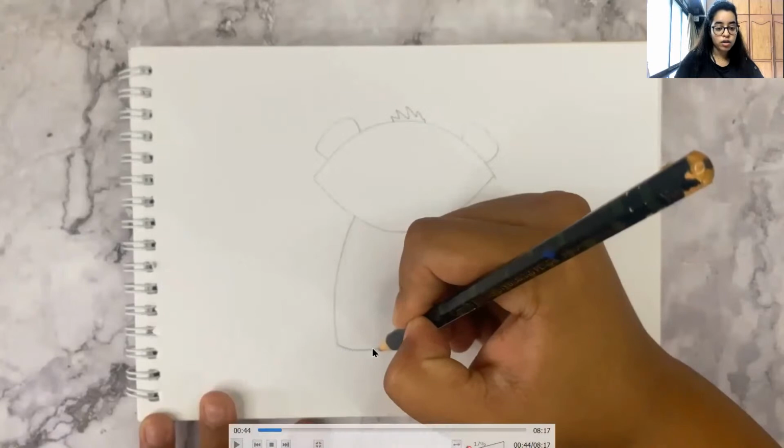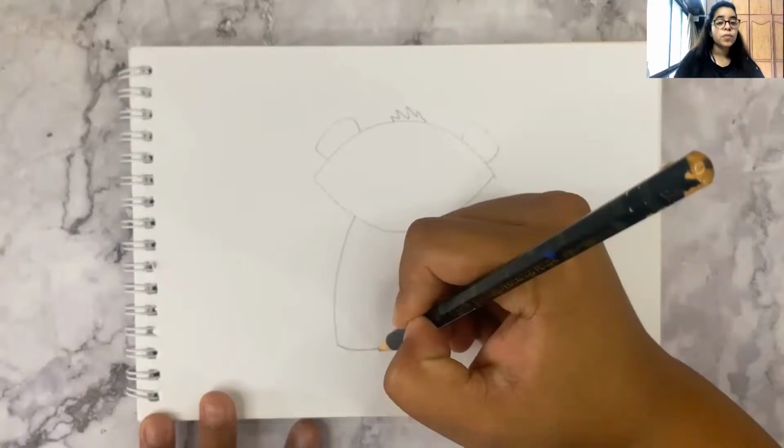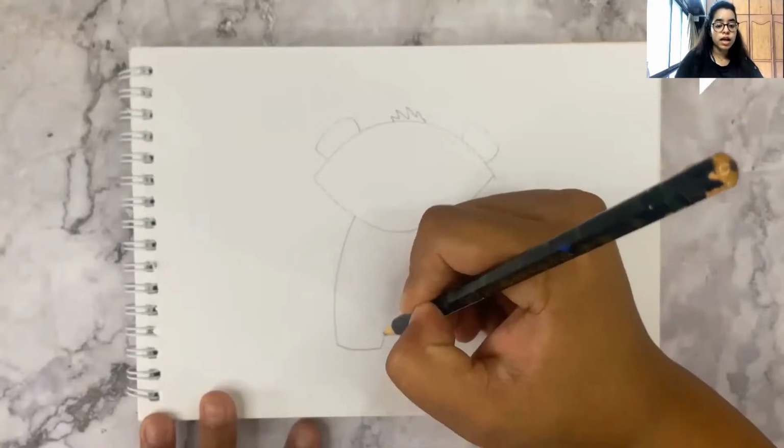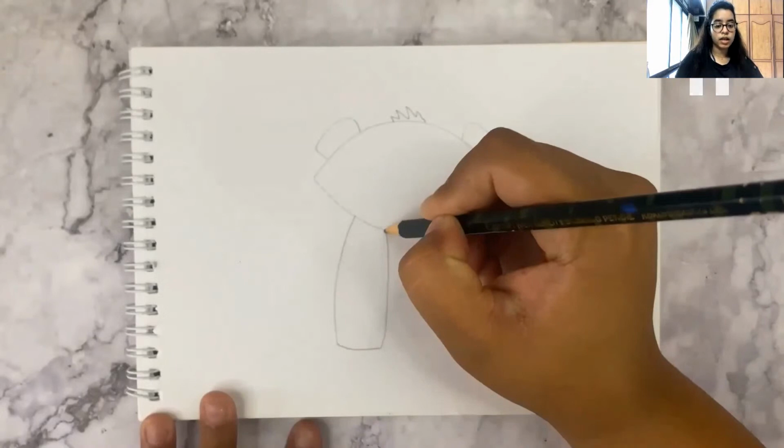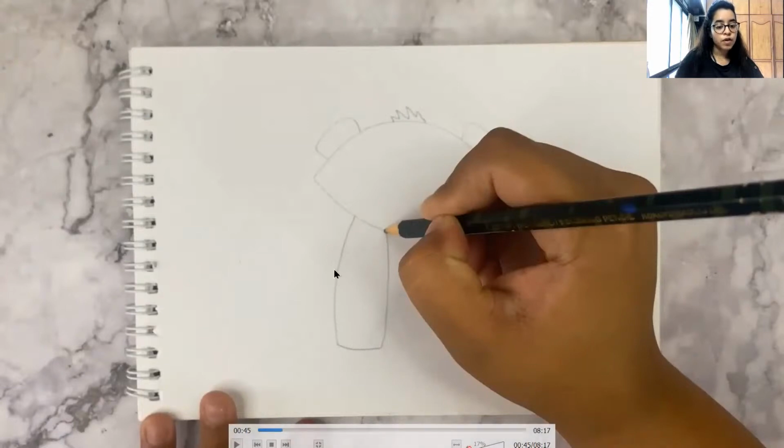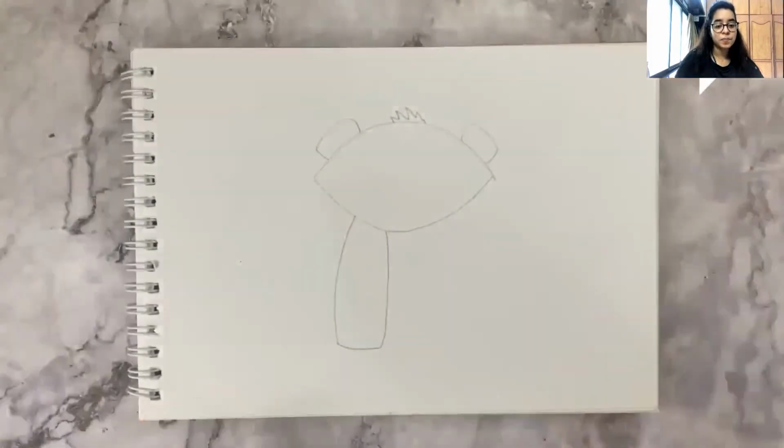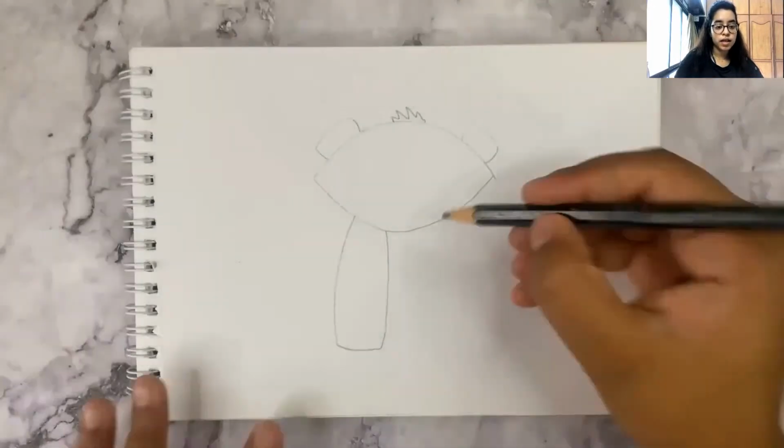So first was a curved line, then a horizontal line. And now from the end portion of this horizontal line, I'm going to draw a vertical line. This is nothing but a rectangle shape that I'm trying to create over here. So I start from the first curved line, then I draw a horizontal line, then I draw a vertical line. Okay, that's the first thing.